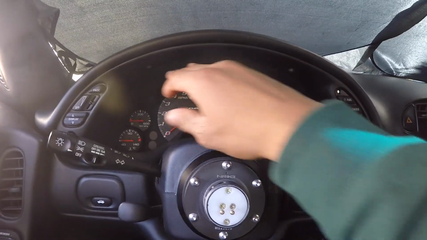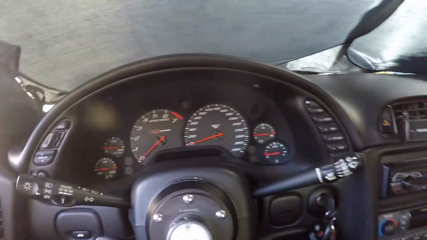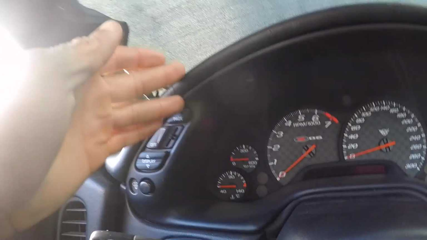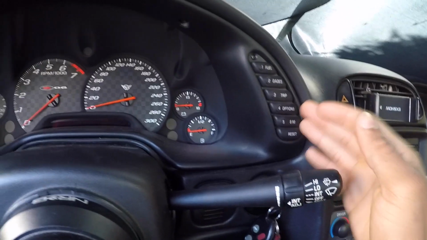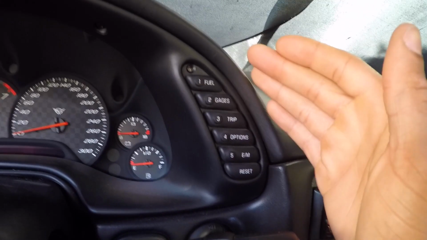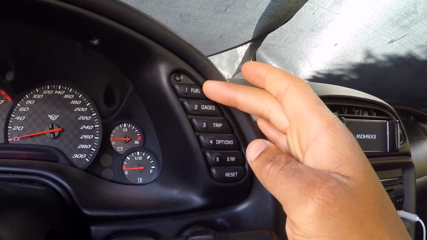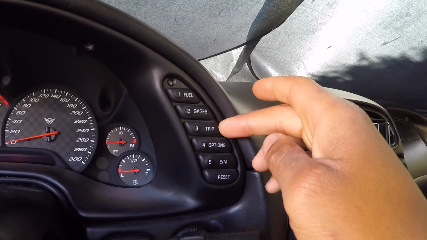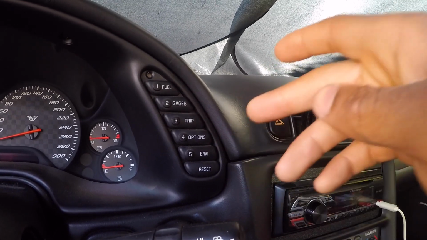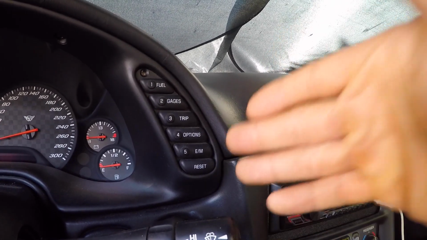So today we are inside my C5 because we are going to be going over your driver's instrument cluster and how to use it and its features. So right here is your cluster for your Corvette. As you see, you have some buttons on your left side and some buttons on your right side, but today's video is going to be mainly focusing on the right side buttons. To familiarize yourself with these buttons, you have your fuel, your gauges, your trip button, your options button, your E/M button, and your reset button.